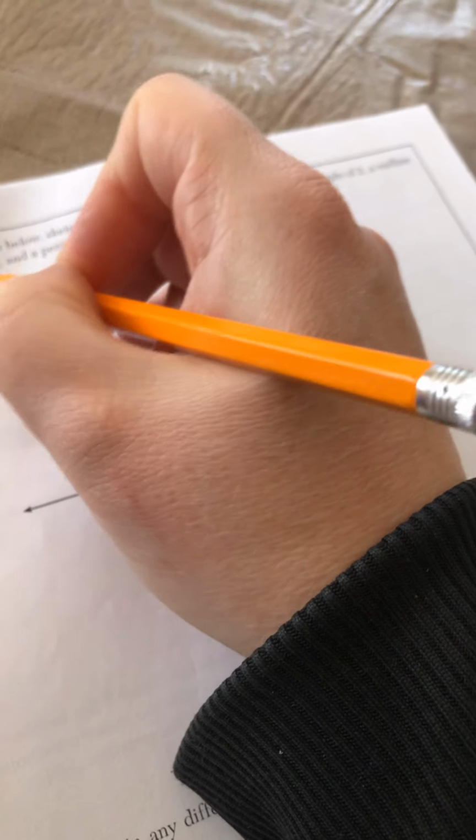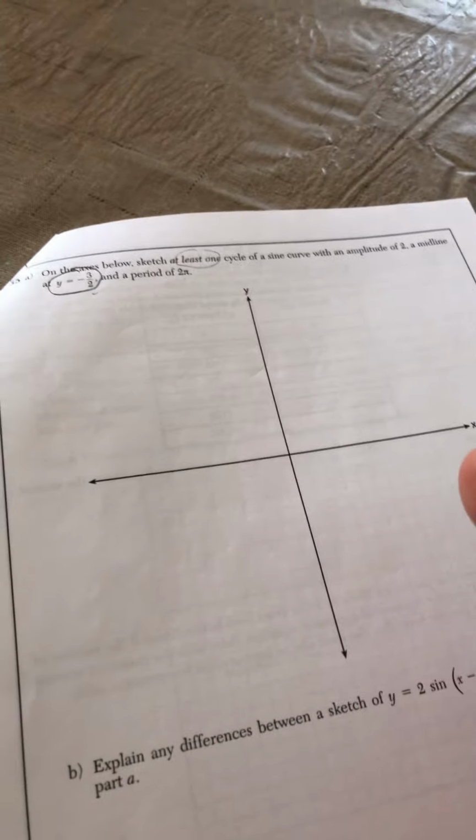So the first thing, remember, you need to pay attention to is your midline, okay? That is the key feature of a sine or a cosine graph. So our midline is going to be down at -1.5. Now we've got to label all of this stuff. So here's -1. There's -2. There's your midline. We could go this way too if you really wanted to.